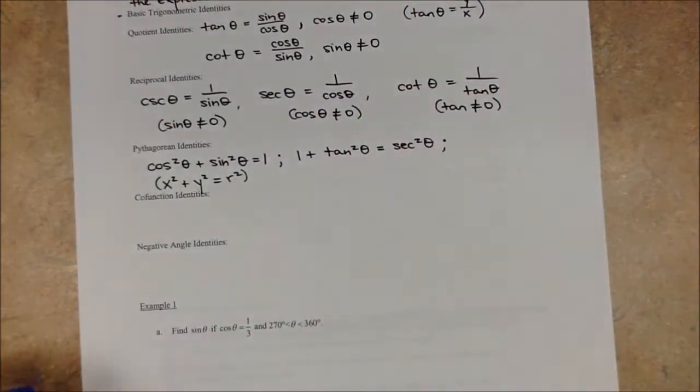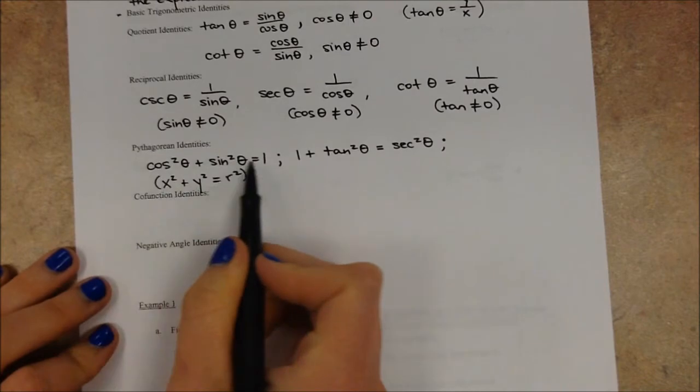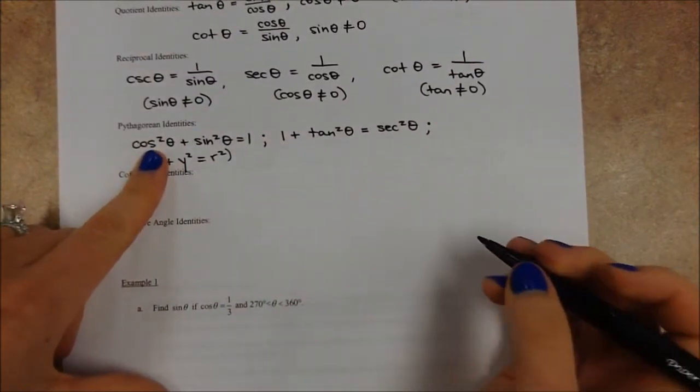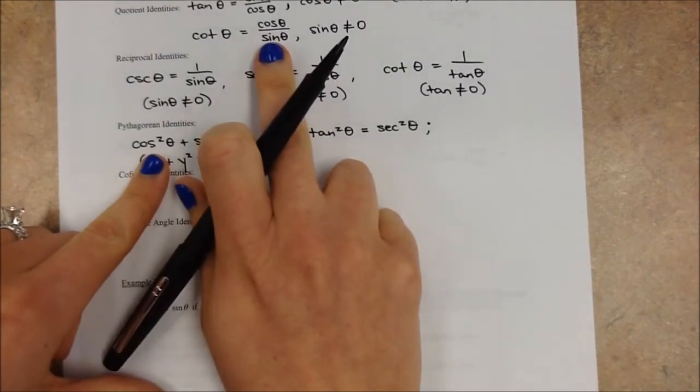And then the third one is if I take this original one and divide through by sine squared. So cosine squared divided by sine squared is cotangent squared.